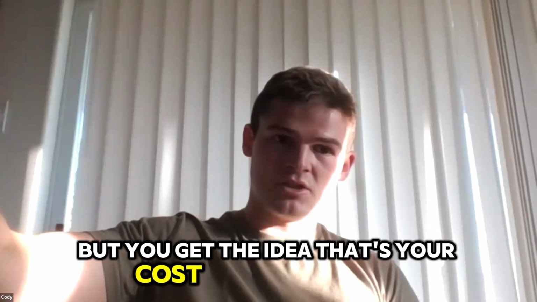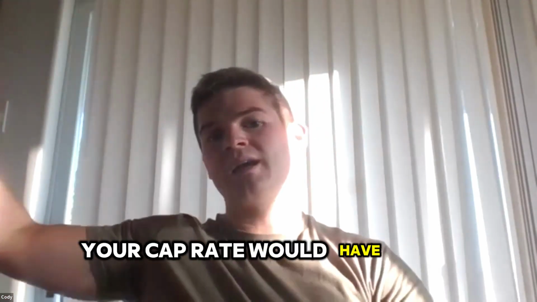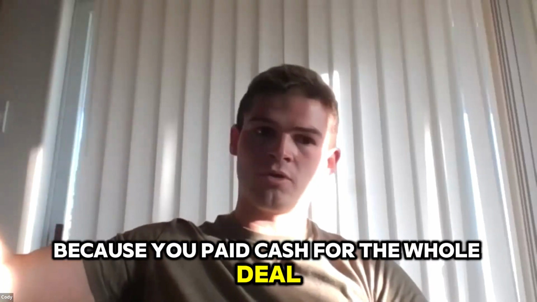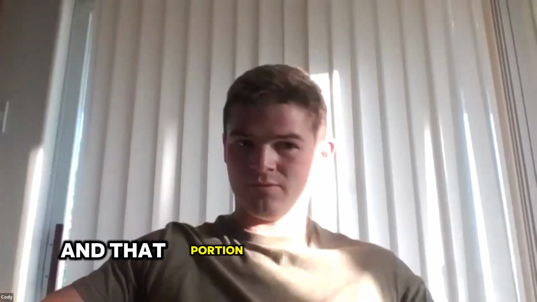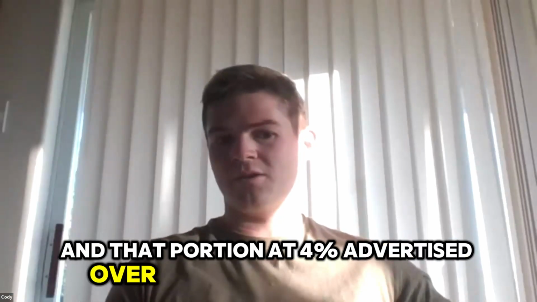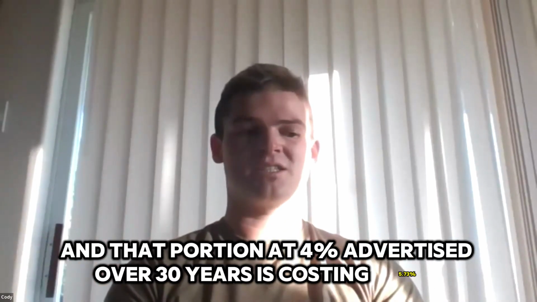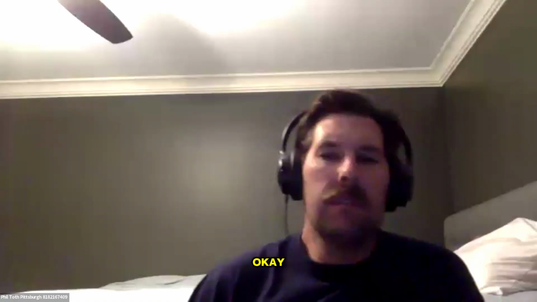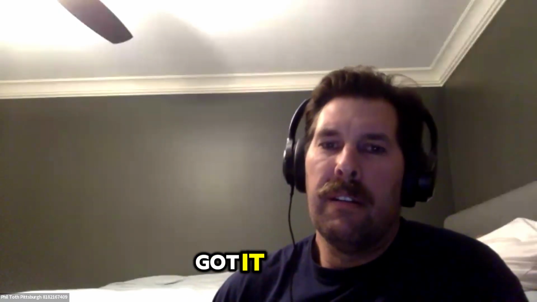That's your cost. So your dividend, your cap rate, would have to be higher than that because you paid cash for the whole deal. You're just borrowing a portion. And that portion at 4% amortized over 30 years is costing 5.73%. So you need the cap rate to be higher than that. Otherwise, that portion of the deal is going to lose money. Okay, got it. I think.